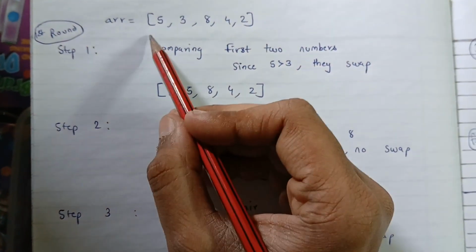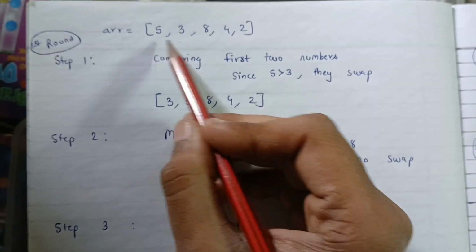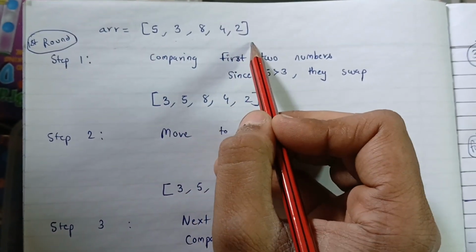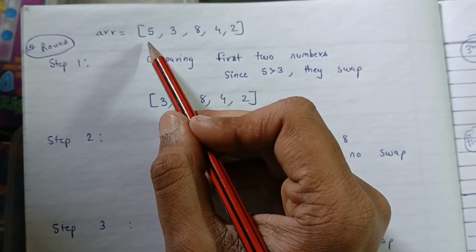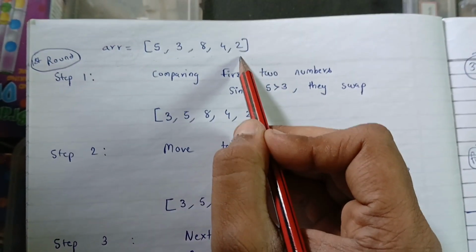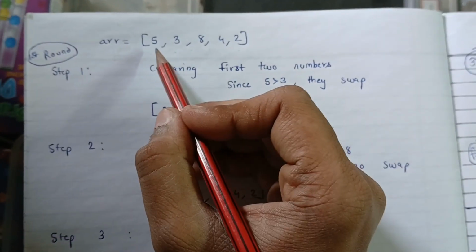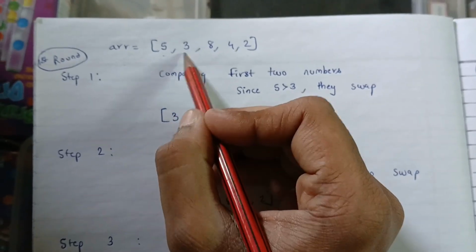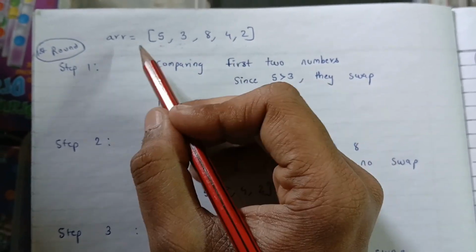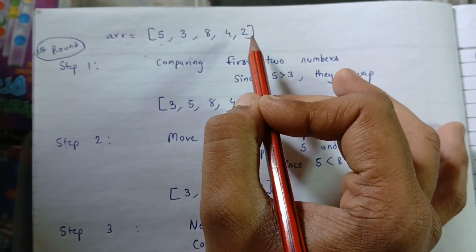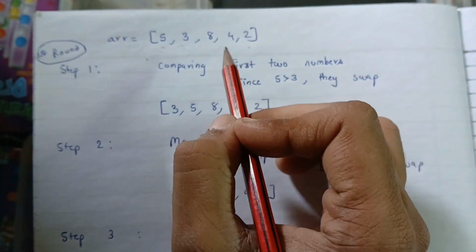Bubble sort is what we have an array which has the elements 5, 3, 8, 4 and 2. What happens in bubble sort is that we keep the smallest element in the first part and the largest element in the last. Bubble sort happens when two adjacent elements are compared and swapped, and the largest element gets settled at the last. So let's start doing bubble sort.